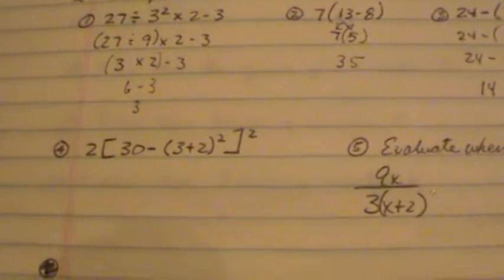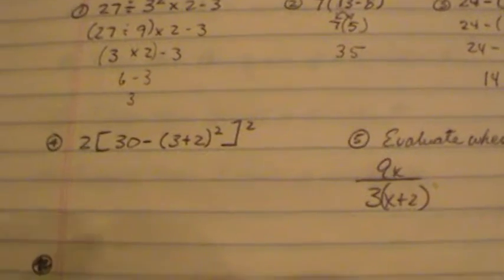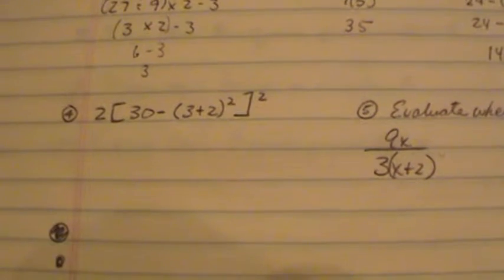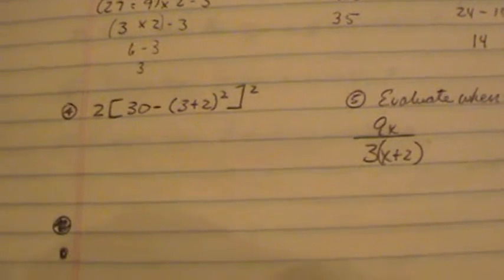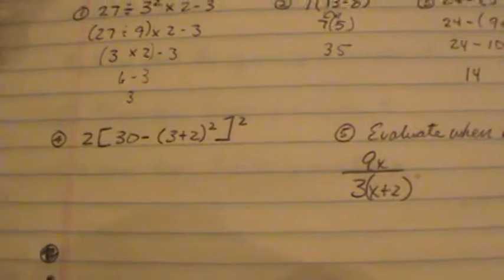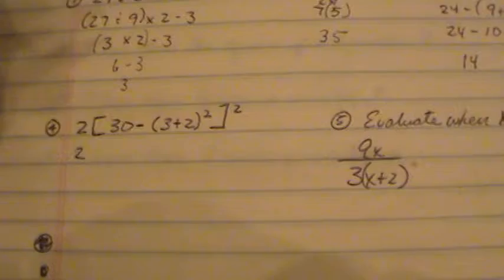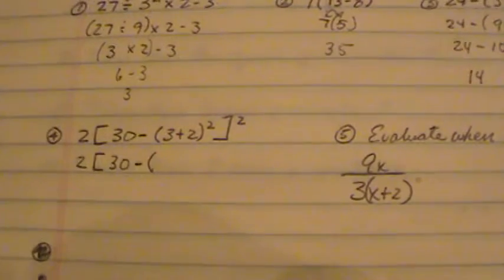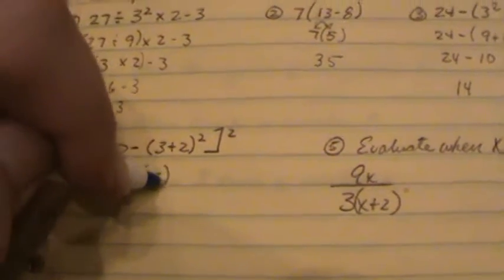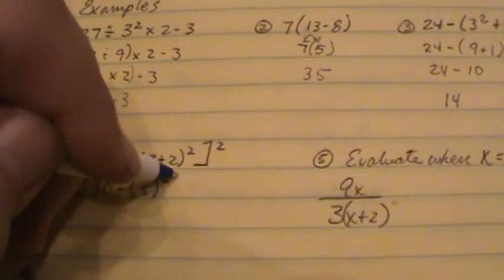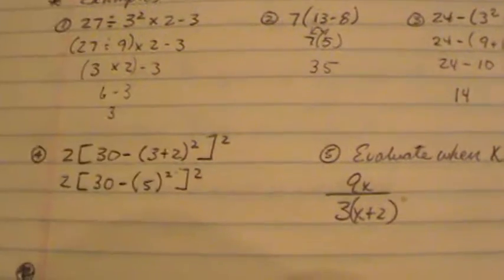I have parentheses, I have powers, I have all that wonderful thing. So what do you think the first step is going to be? If you say that you're going to do the parentheses inside the brackets, you're correct. So what I'm going to do is I'm going to say 2 bracket 30 minus, I'm going to keep those brackets, 3 plus 2 is 5. I keep the squared, and I'm going to close the bracket, and that's squared.